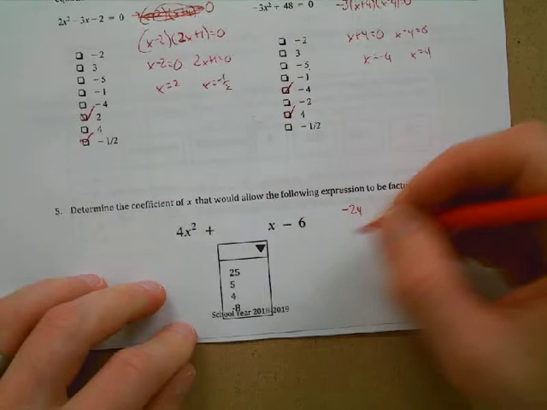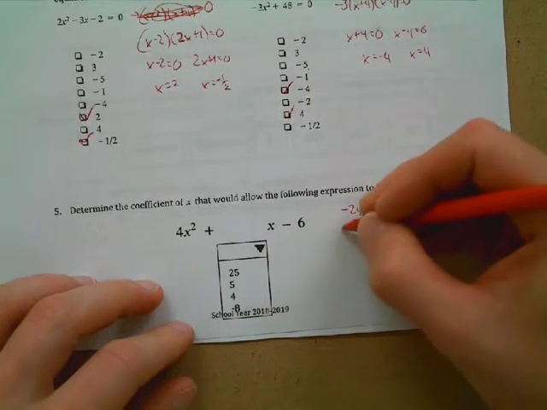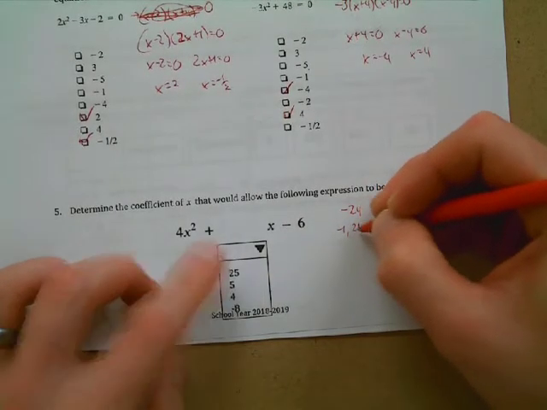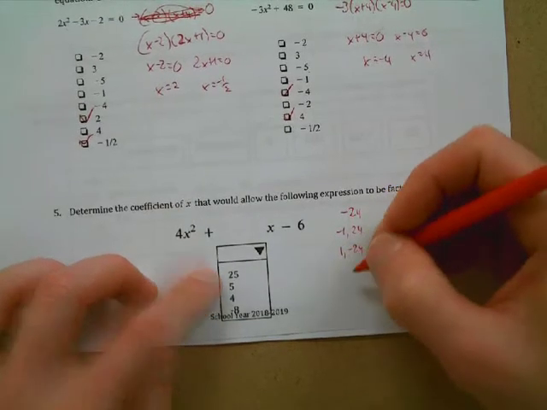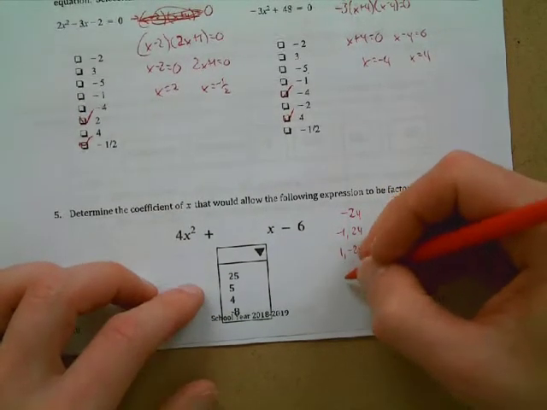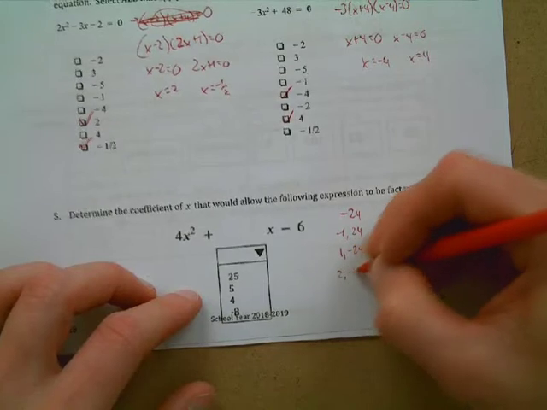Let me do this way. Maybe our negative 24 we can break down as negative 1 and positive 24. That will not add to make 25. We could do 1 and negative 24, but that also will not add to make 25. And everything else besides that, well, it just won't be big enough, right? 2 and negative 12, negative 2 and 12.